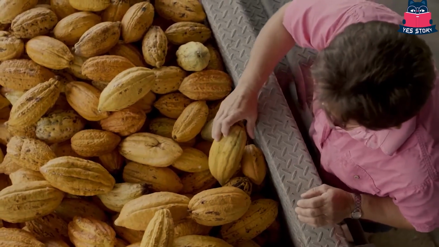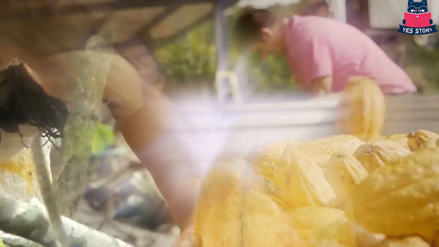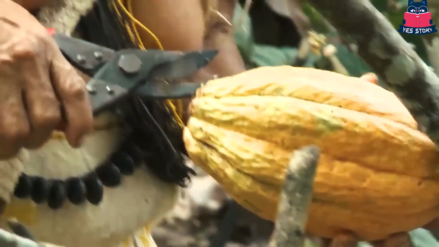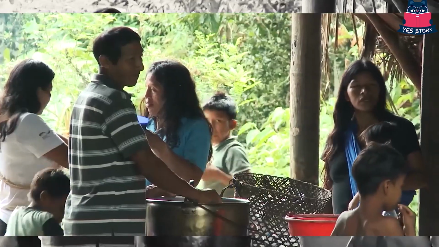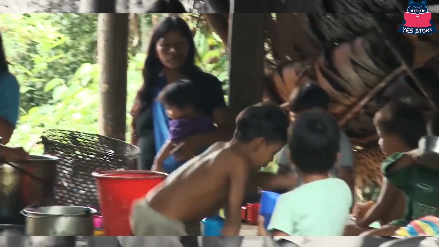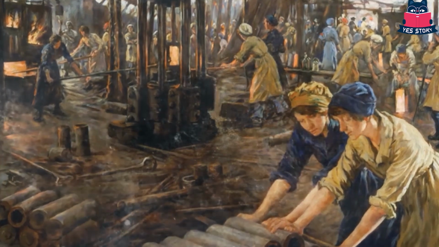Cacao plantations were established as European powers colonized and planted. As the native Mesoamerican labor force was depleted by disease, the production of cocoa beans often relied on the use of low-wage laborers and enslaved Africans. But with the Industrial Revolution approaching, things were about to change.